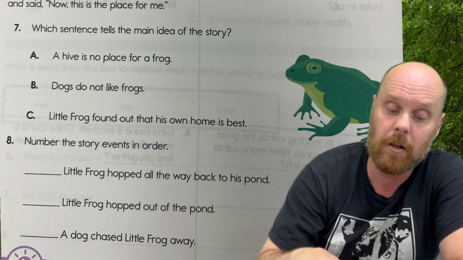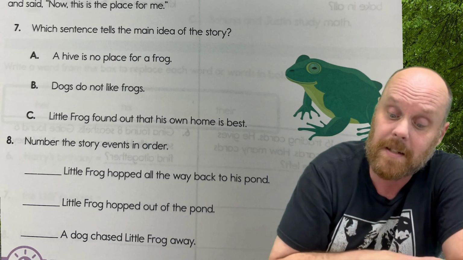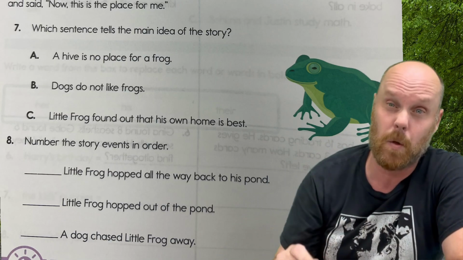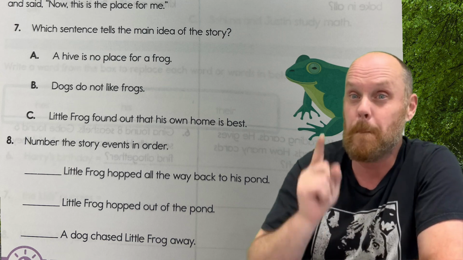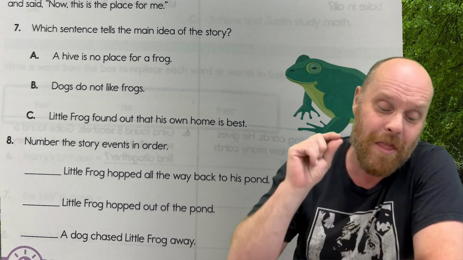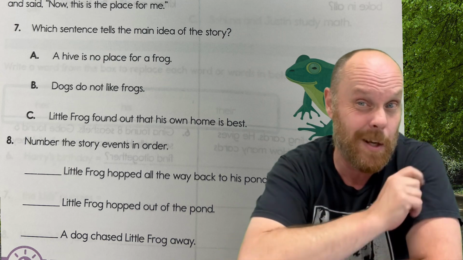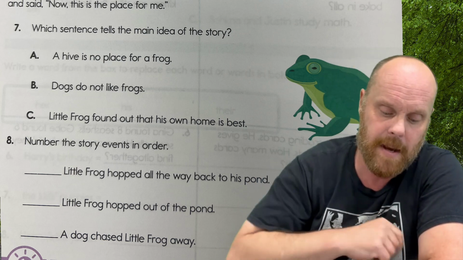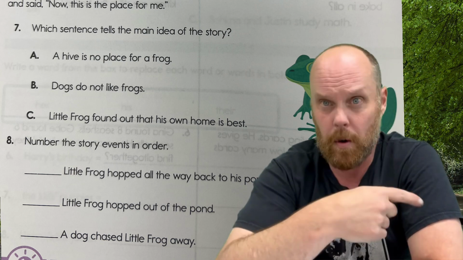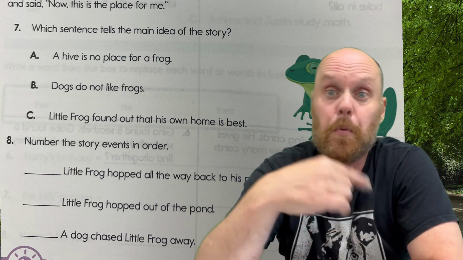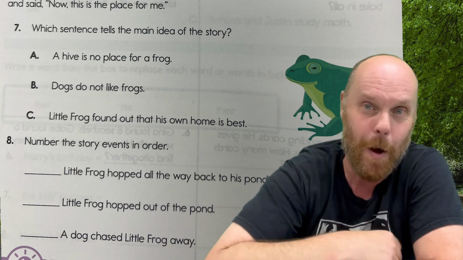Once again, look at number 7. Which sentence tells the main idea of the story? Now, if you remember from last week, we talked about and even watched a vocabulary video on main idea. So that should be a very easy question for each one of you. And number 8 is number the story and put the events in order. So whatever happens first, you put number 1. Whatever happens second, and whatever happens last. All right?